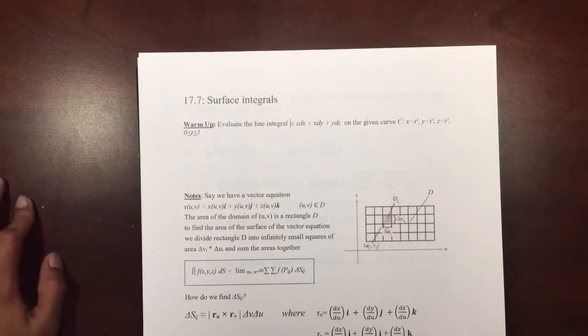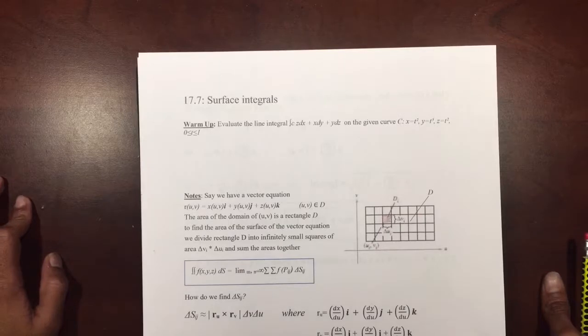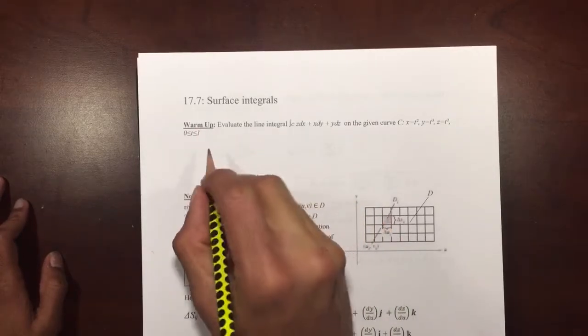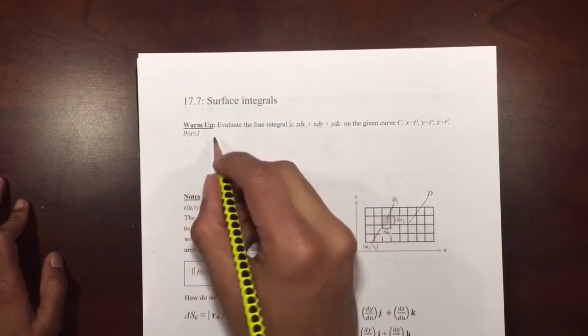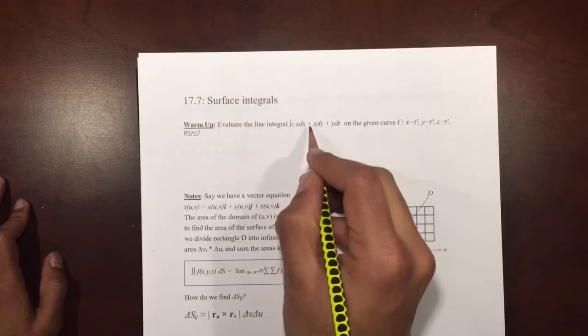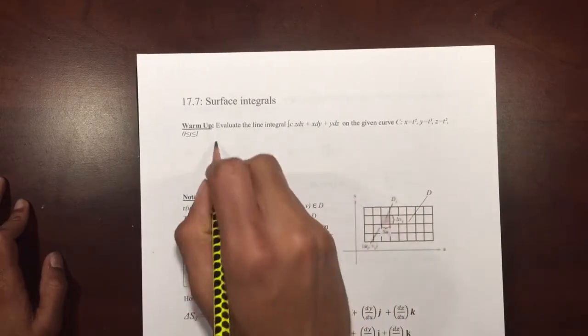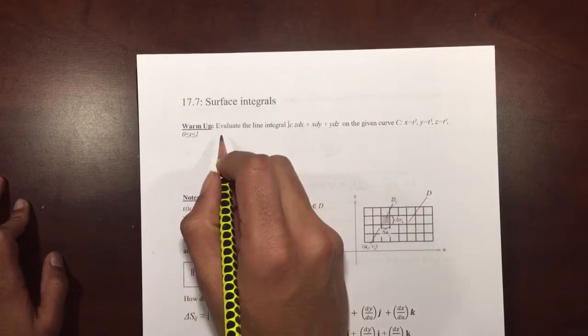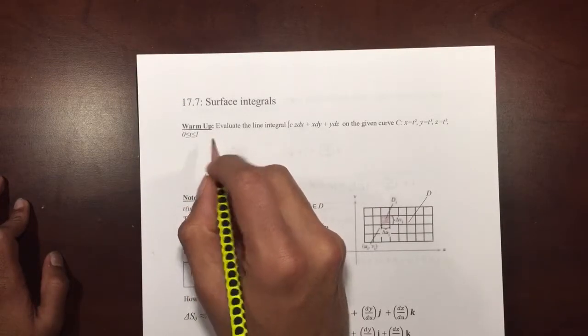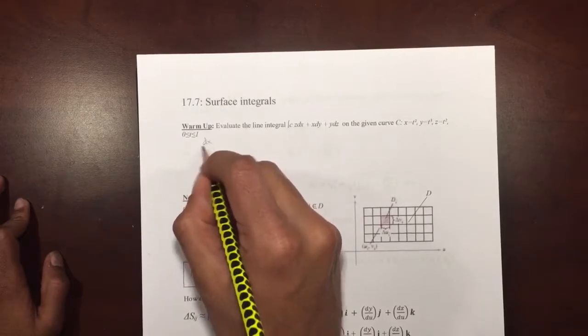So for warm-up, we're going to be going over a line integral. We're going to evaluate the line integral z dx plus x dy plus y dz. And we are given that C is x equals t squared, y equals t cubed, and z equals t squared. So the first thing we're going to want to do is convert all these dx's, dy's, and dz's into dt's. And in order to do that, we have to find dx over dt, dy over dt, and dz over dt.